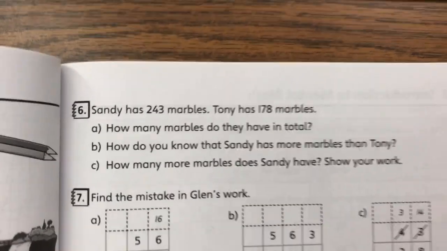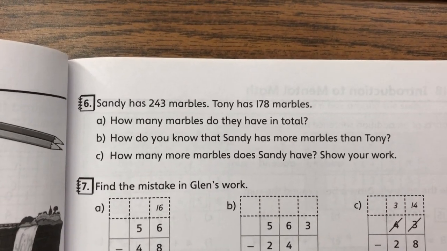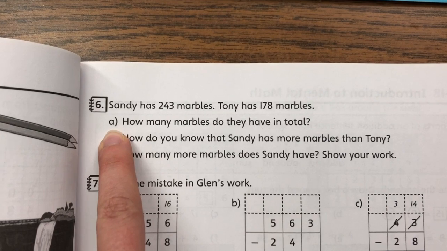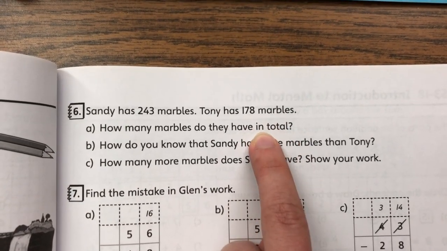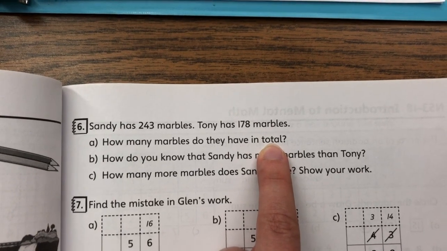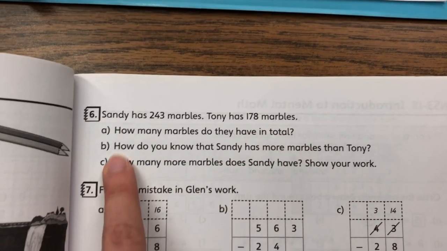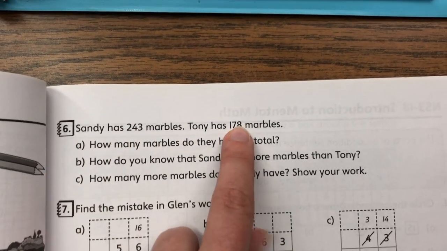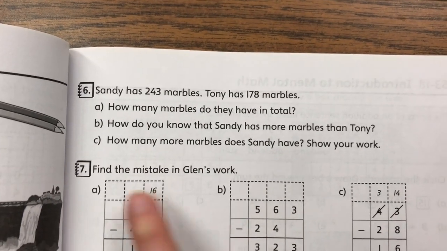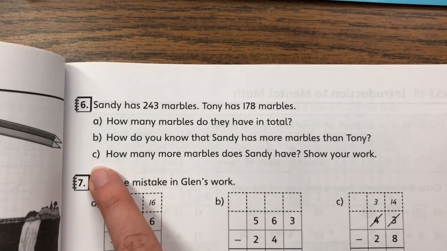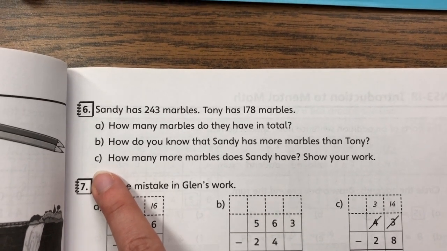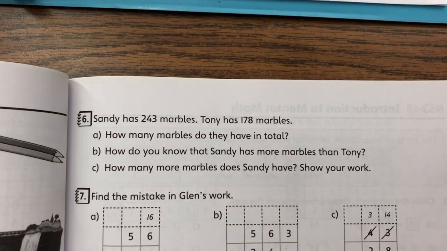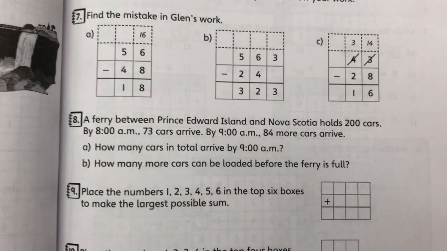Over to number 6. Sandy has 243 marbles. Tony has 178 marbles. So A, how many marbles do they have in total? I would almost underline the in total. In total, is that going to be adding or subtracting? For B, how do you know that Sandy has more marbles than Tony? Talk to me about hundreds, tens, or ones. And then C, how many more marbles, the difference, does Sandy have? Show your work just means that you're going to need to write a tower to show how you got that answer.